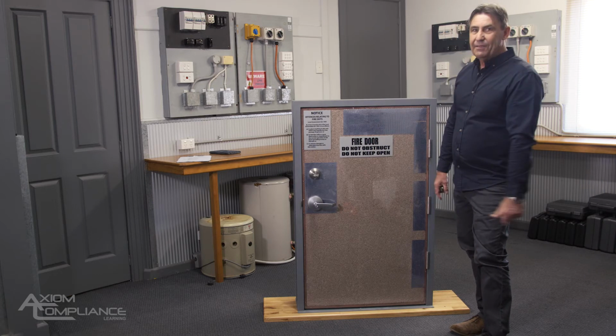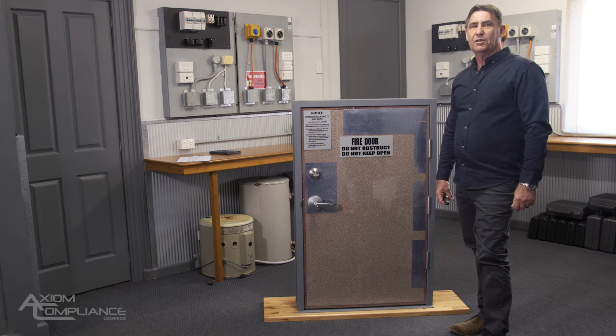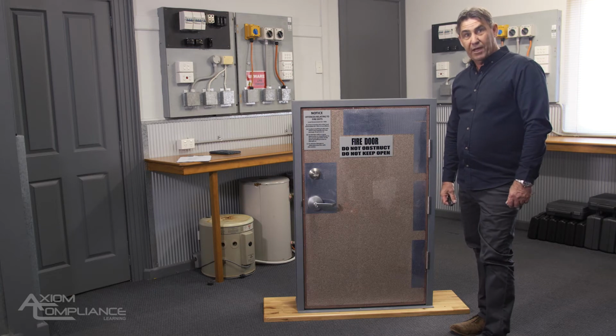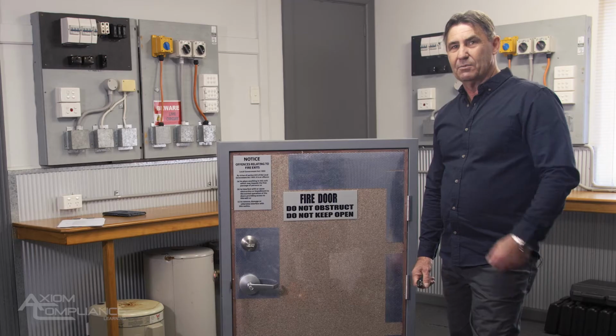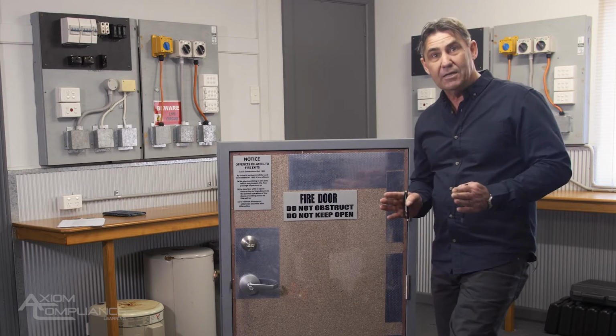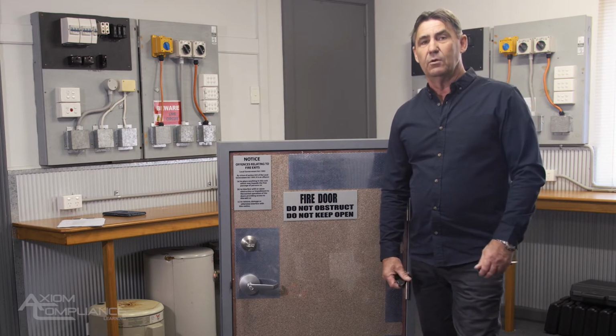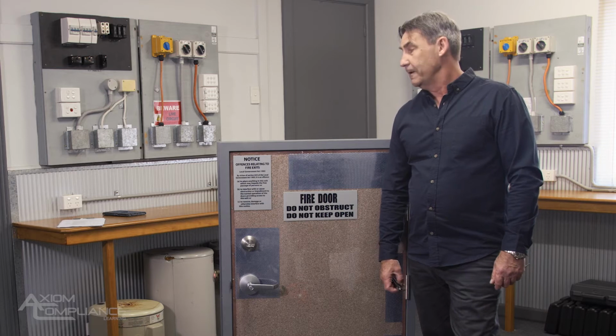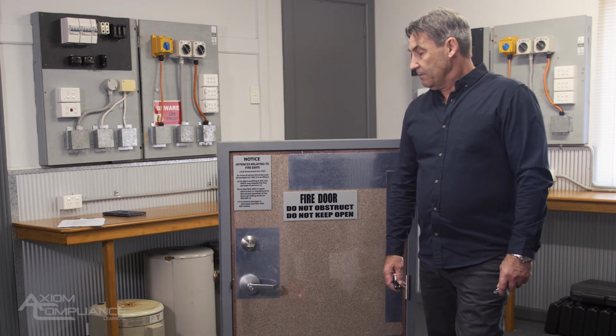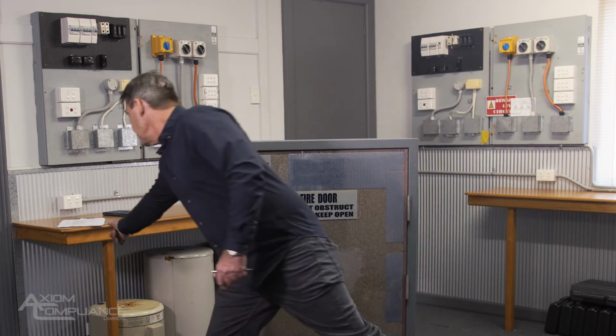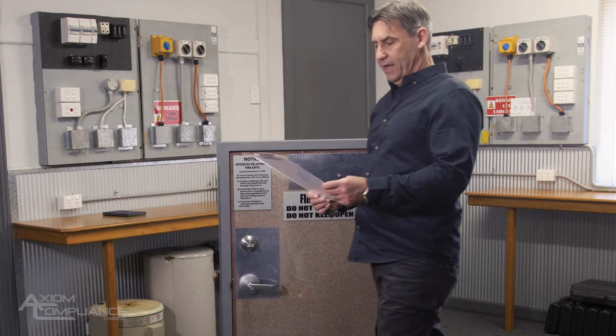So my gaps, they look okay. They're certainly not worth spending $3,500, $4,000 to replace the door, so I'm going to give them a pass, but I'm always going to make a note if it is above or below the measurements that are required. Okay, so I'll grab my trusty checklist, see what we've got next.